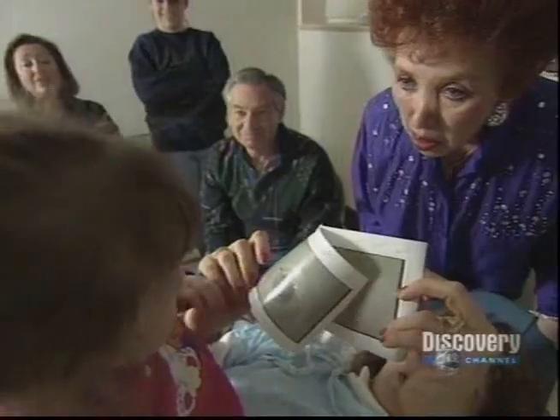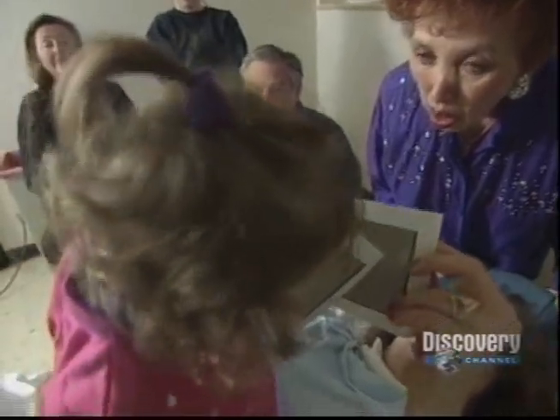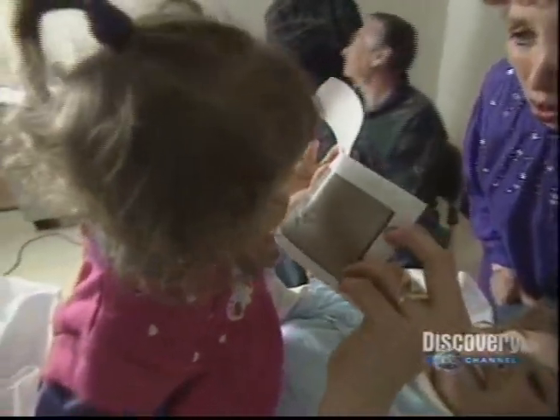Are we ready for the ethical questions that genetic selection for individual traits is about to thrust upon us?